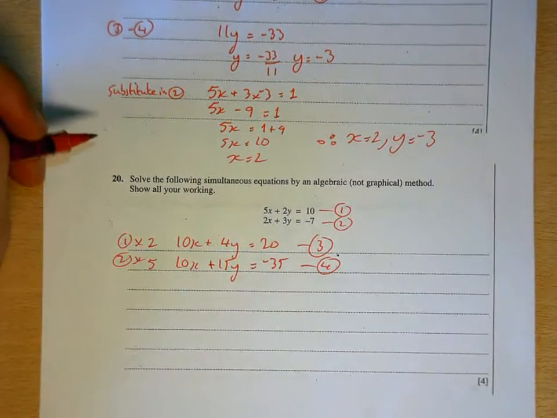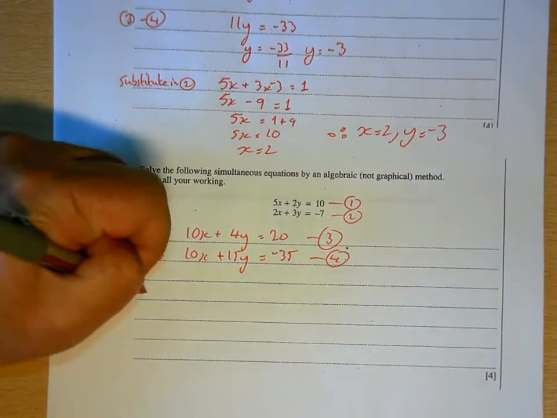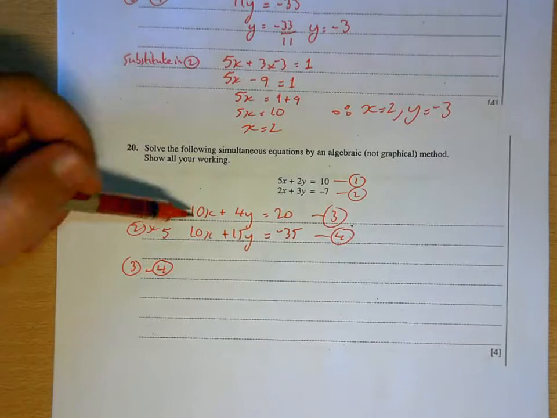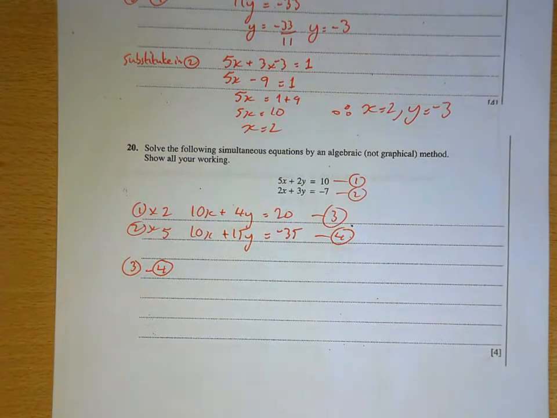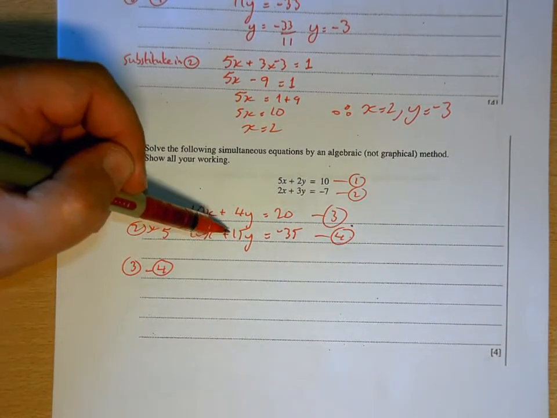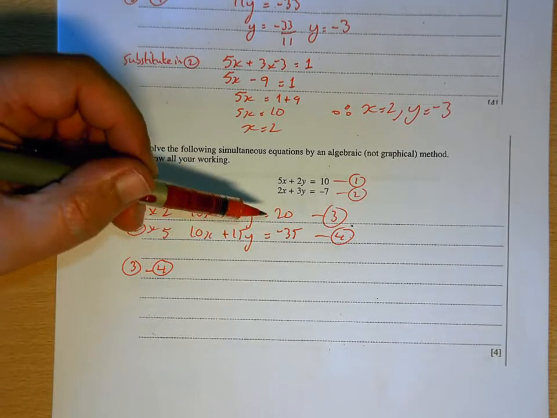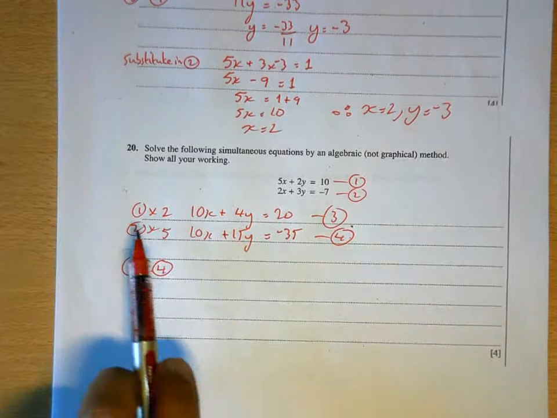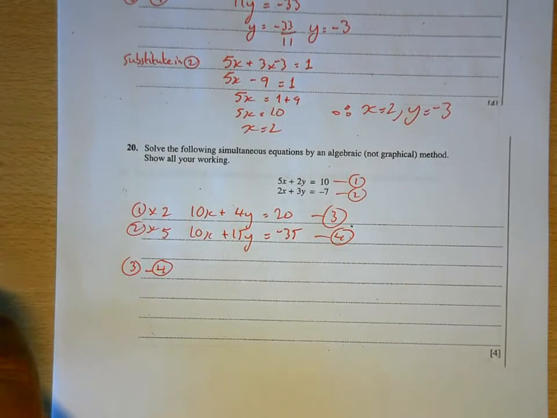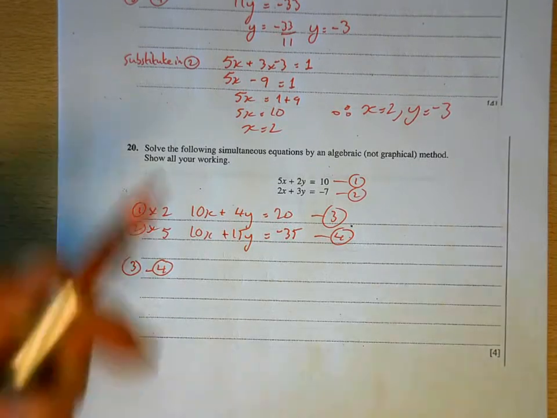Okie dokie. Now we're going to do 3 take away 4 like we always do. 10x take away 10x, gone. 4 take away 15 means that we're starting at 4 on our number line and we're going down 15 places. We're going to end up at negative 11.